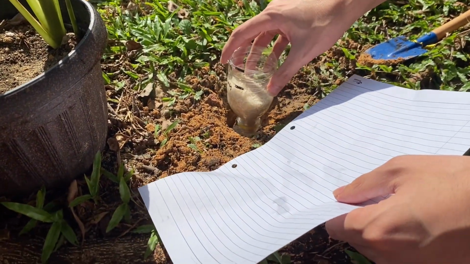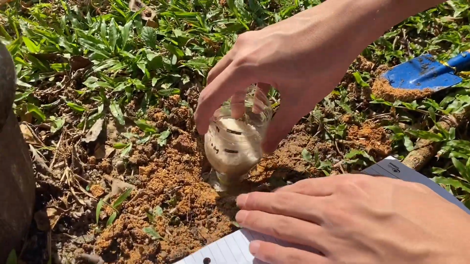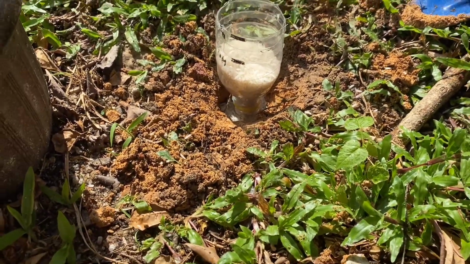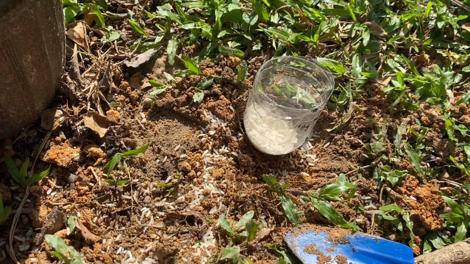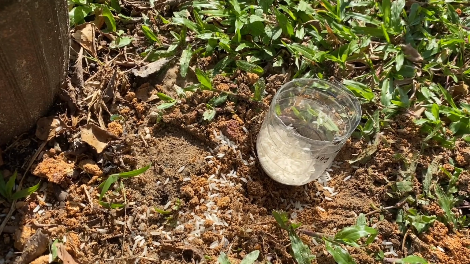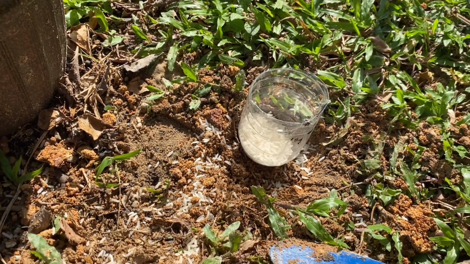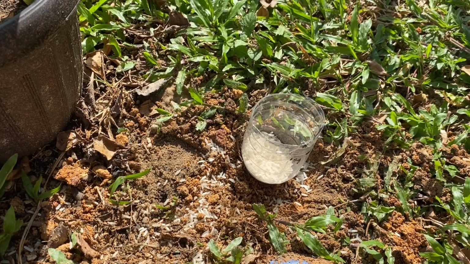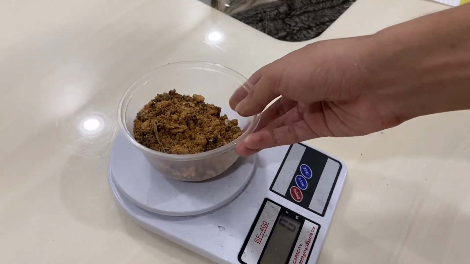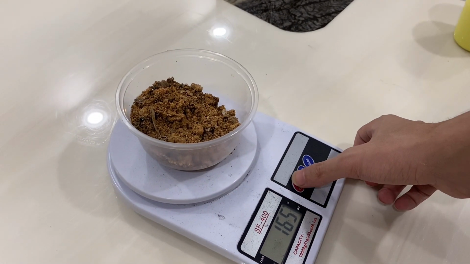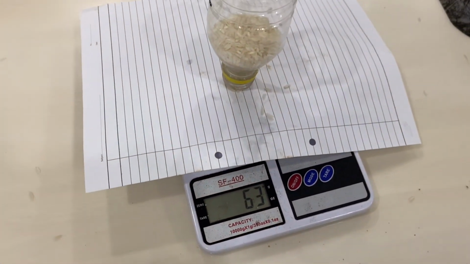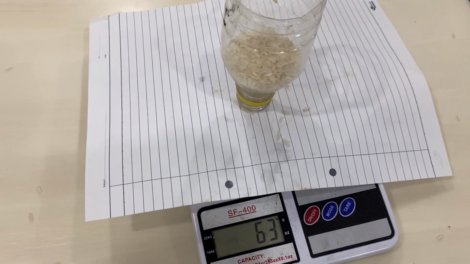Then we put our pouring cylinder at the center of the excavated hole. Then we wait until there is no further movement of the sand. Next, we weigh the mass of excavated soil. Finally, we calculate the final weight of the sand pouring cylinder.